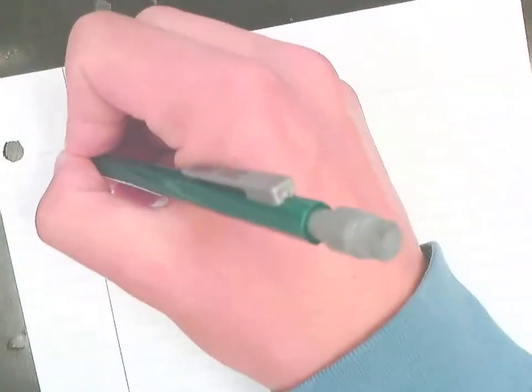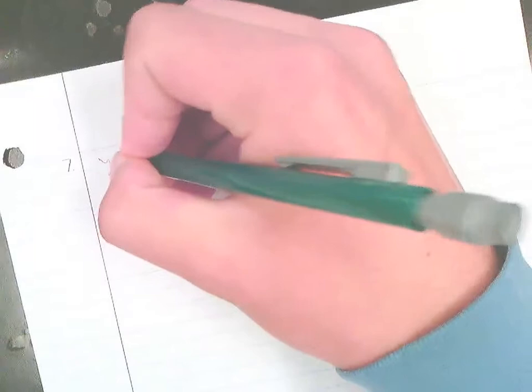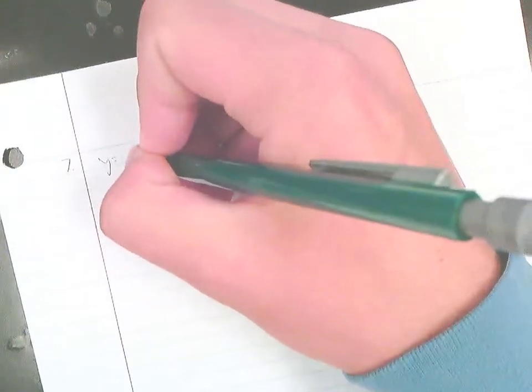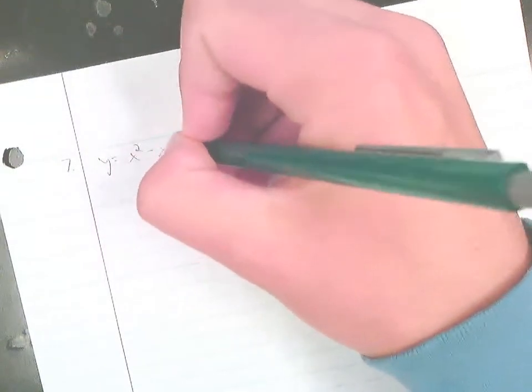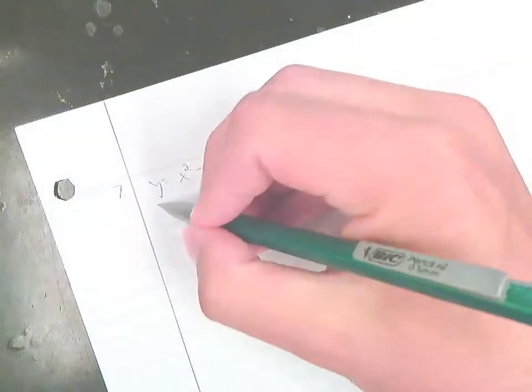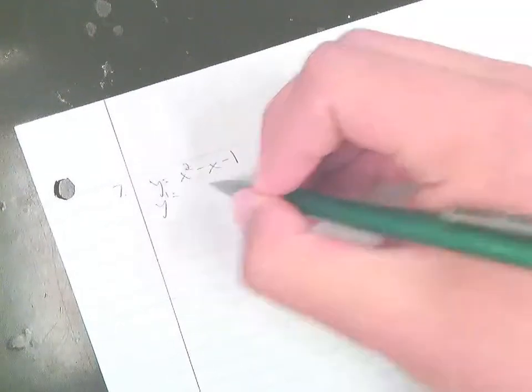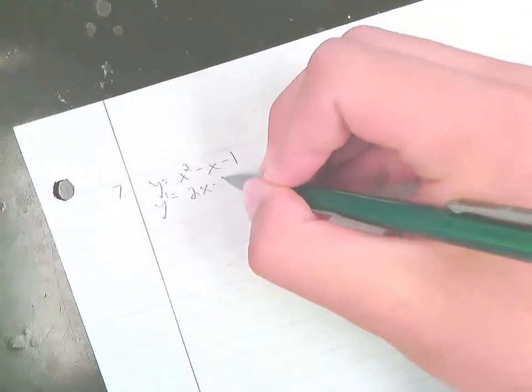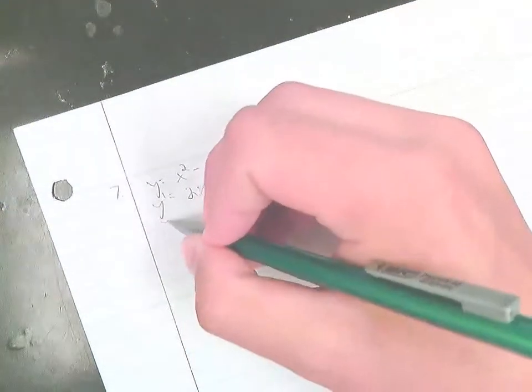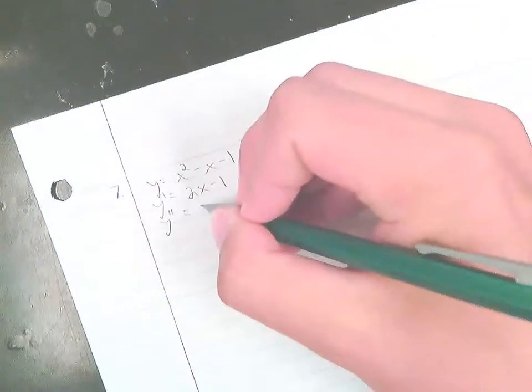So we're going to start out with the simple one, number 7, and the equation is y equals x squared minus x minus 1. Okay, so the first thing you need to do with these problems is you obviously need to take the derivative. So the derivative of this is 2x minus 1, and then the second derivative of this is just 2.